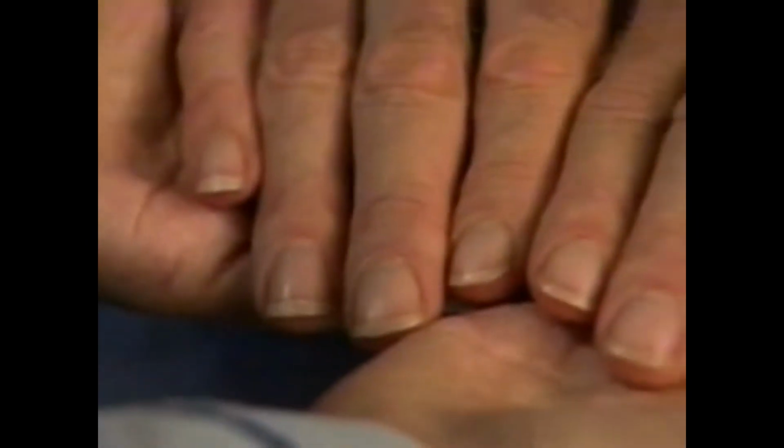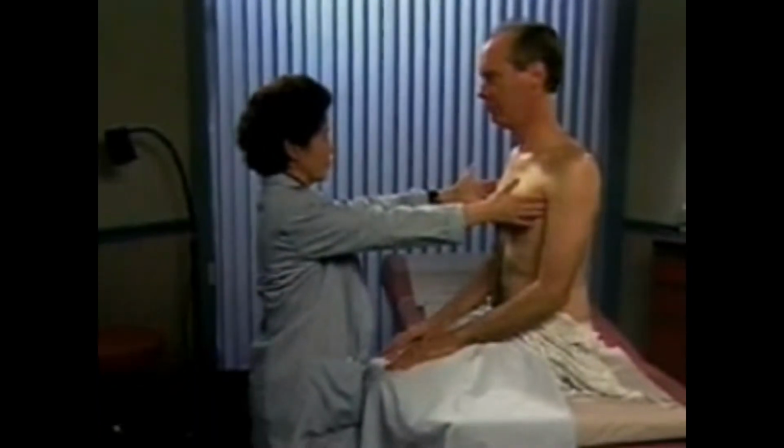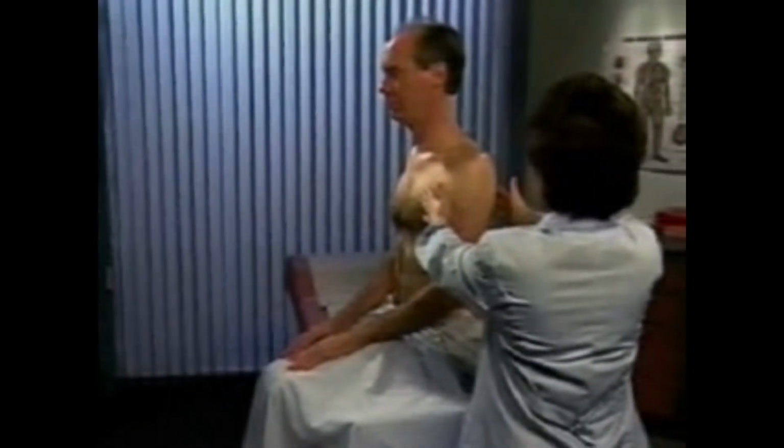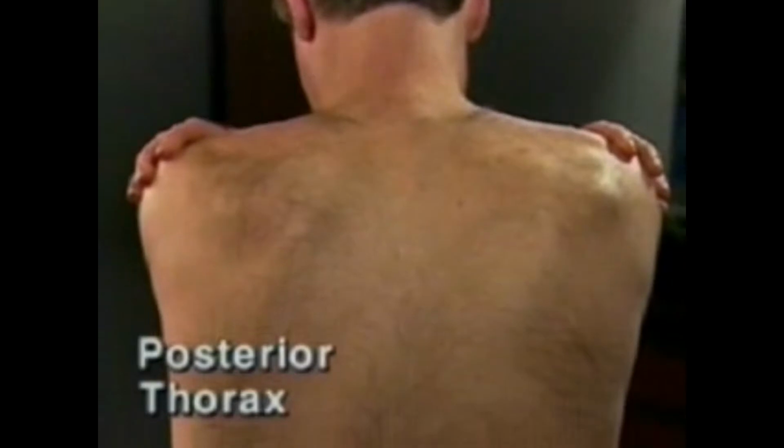Cross your arms like this. Then have the patient place his arms on the opposite shoulders and breathe normally. Now examine the posterior thorax, beginning with inspection. Observe the chest for shape, symmetry, and deformities. Also inspect the overlying skin.